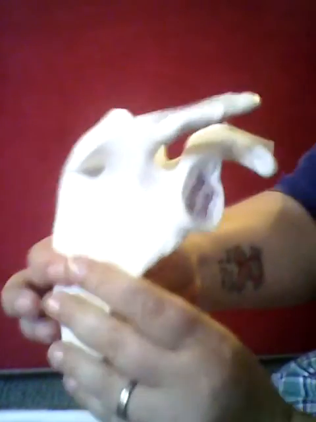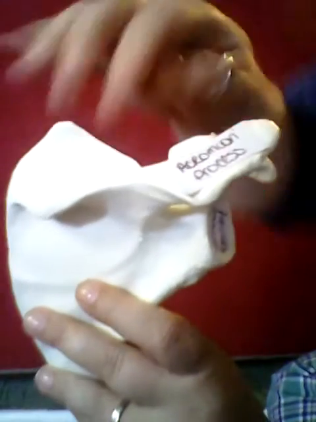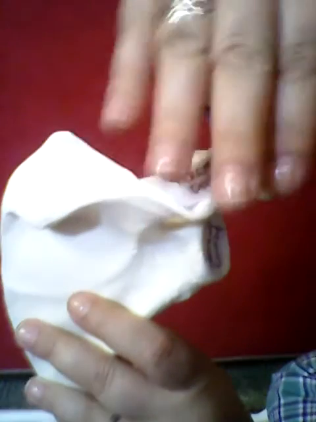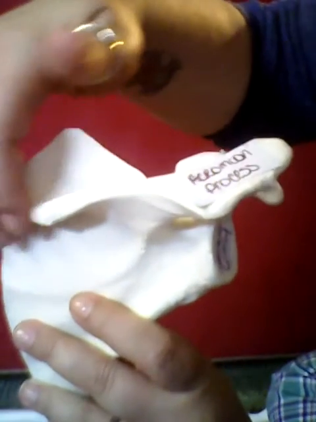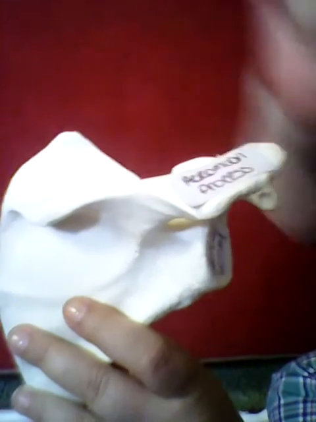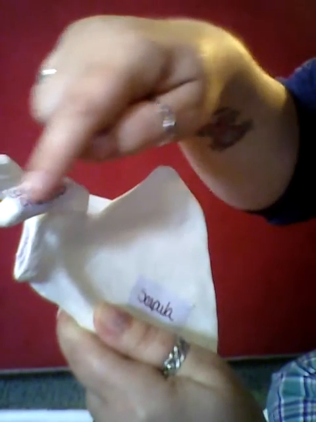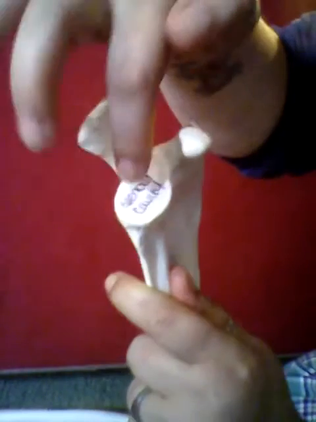So the first of which is the acromion process. So this large piece right here, this is the acromion process on the scapula. Okay, then the coracoid process is the smaller one here in the front, and then the glenoid cavity is right here. This is where the head of the humerus would articulate.